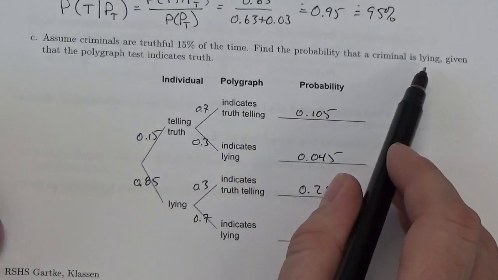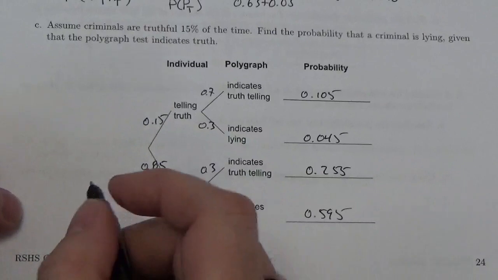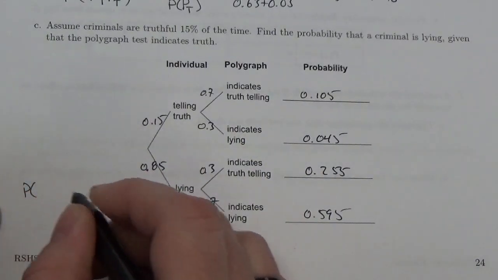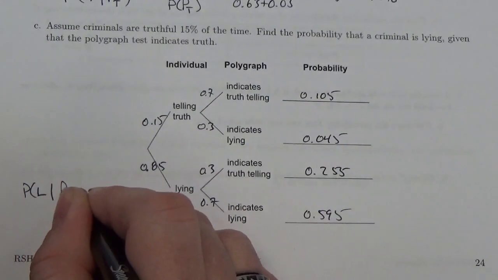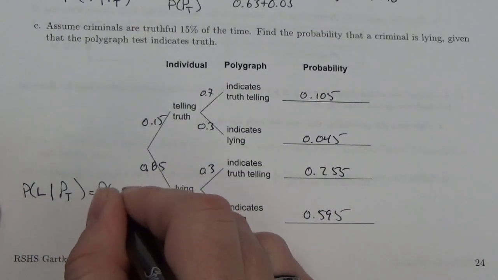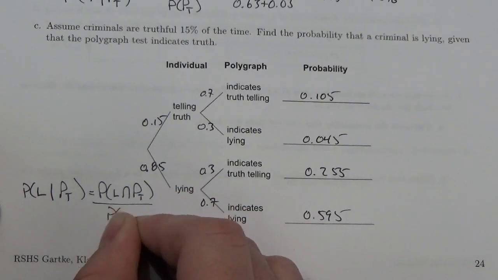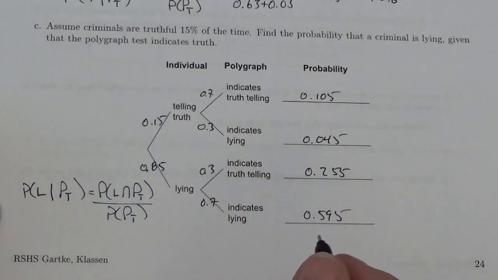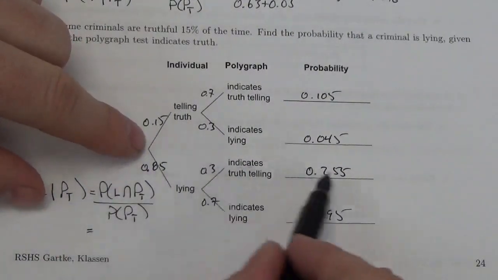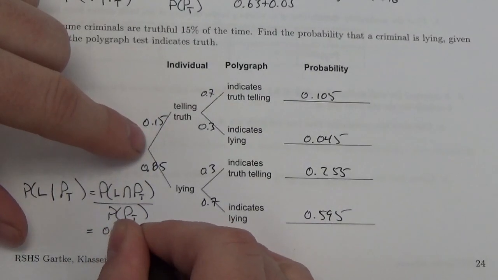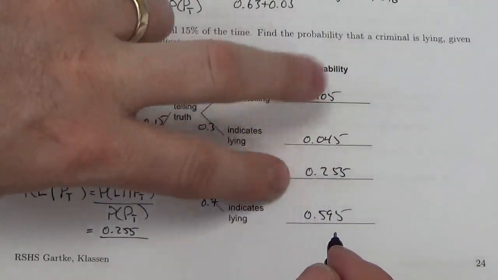Find the probability that the criminal is lying given that the polygraph indicates telling the truth. Now, so what we're looking for here is the probability that the criminal is lying given that the polygraph indicates the truth. So that is going to be the probability of lying and the polygraph indicating it's the truth over the probability that the polygraph indicates the truth. So lying and indicating the truth is going to be 0.255 over, and once again, indicating the truth is the sum of those two.